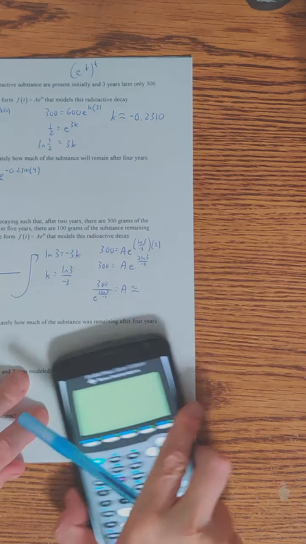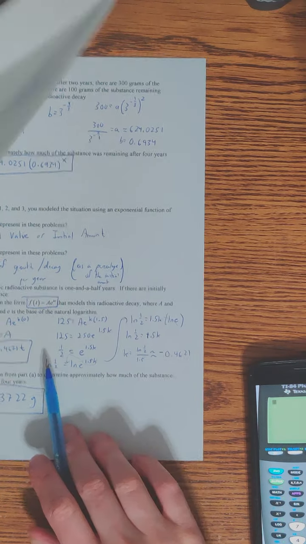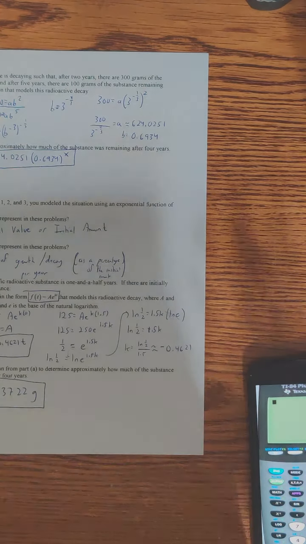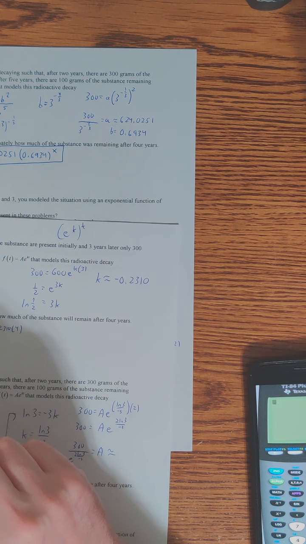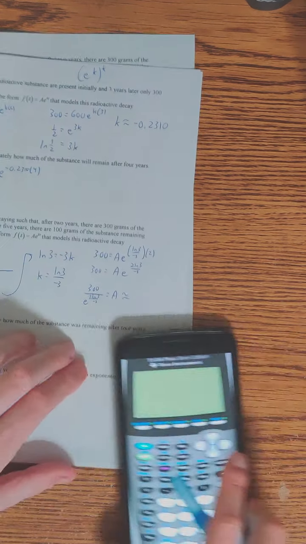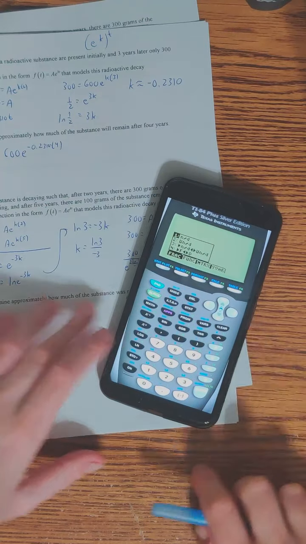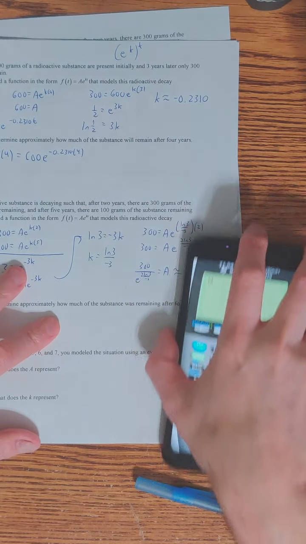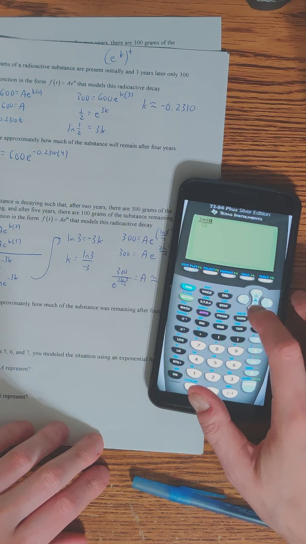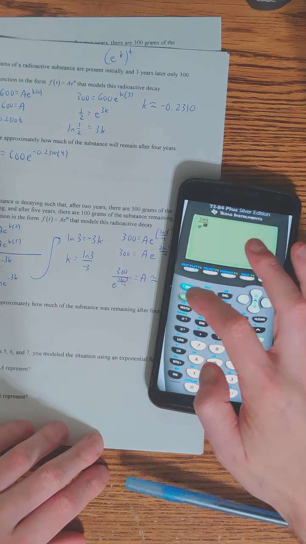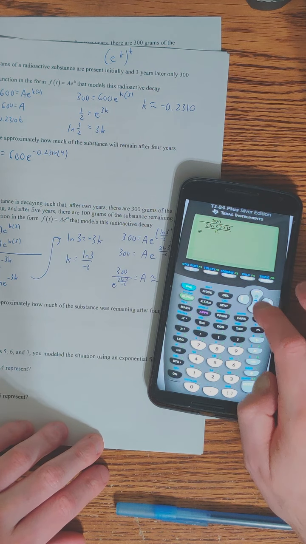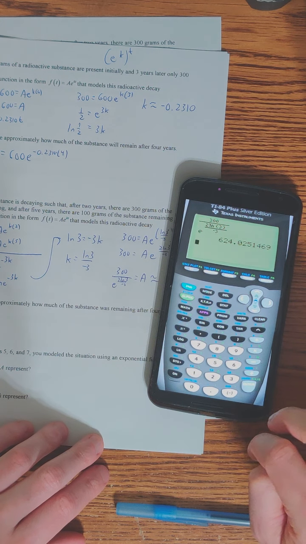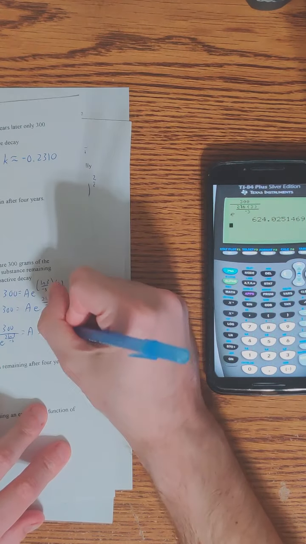So what is that approximately? And we should know what that is if we're talking about exact values. It should be 624.0251 when we round it, because right now I haven't done any rounding. So let's see. In the handy dandy calculator, we have 300 over e to the, and now this is a fraction, 2 ln 3 divided by negative 3. And we get 624.0251.